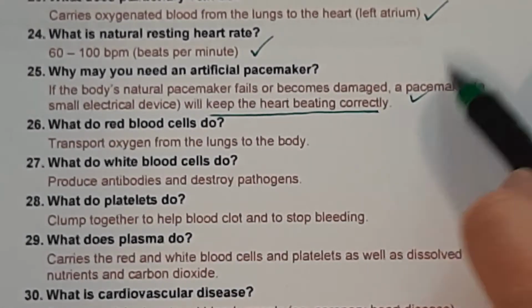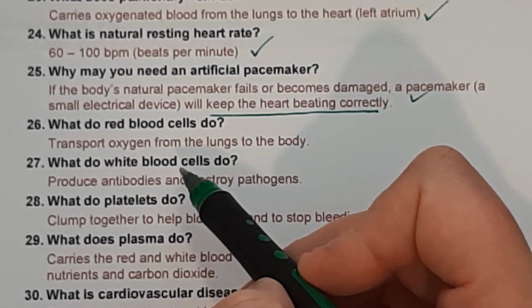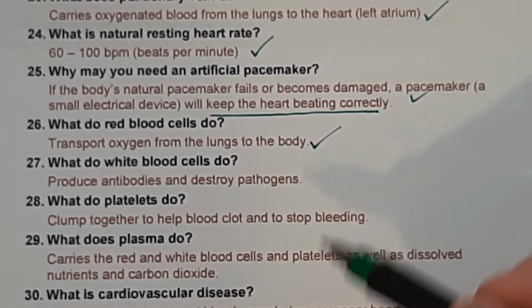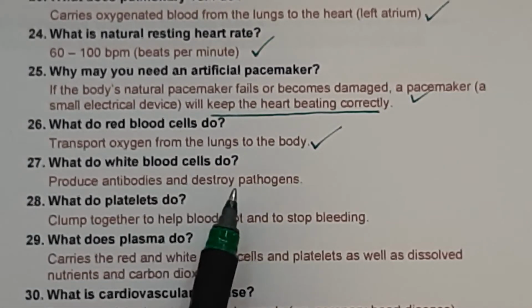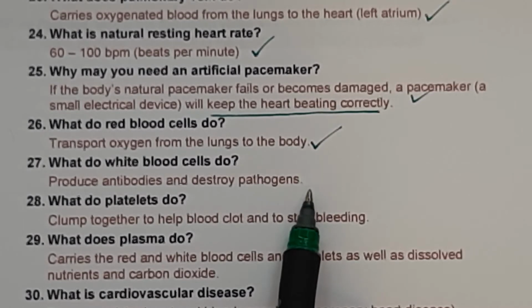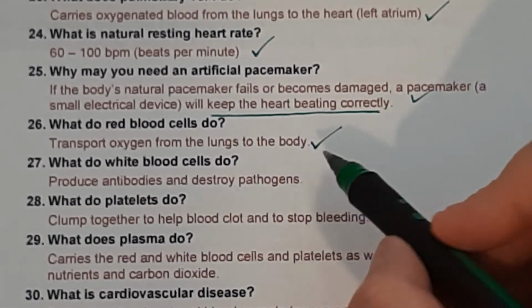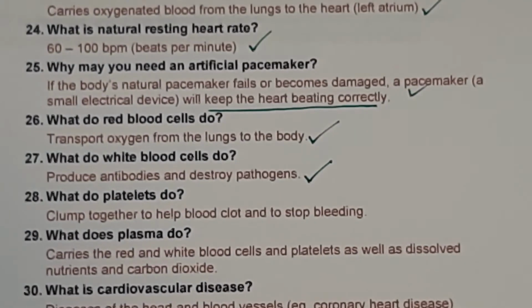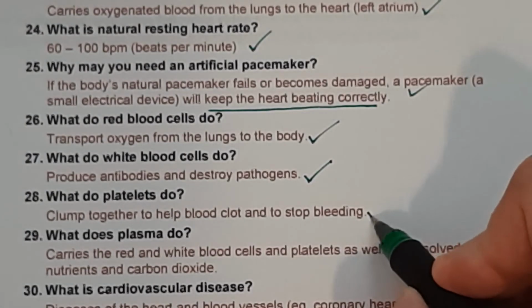Question 26. What do red blood cells do? Well, they transport oxygen from the lungs to the body, or to the cells in the body. What do white blood cells do? Well, they can produce antibodies and they can destroy pathogens in a variety of ways, but this is sufficient. You will need both parts of this to get the mark. What do platelets do? Well, they clump together to help the blood clot and stop bleeding.